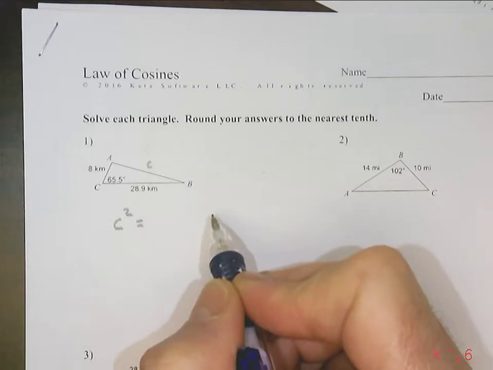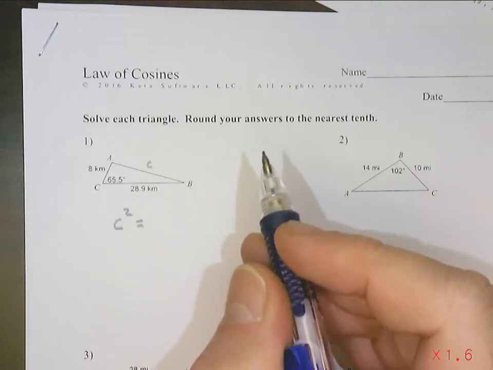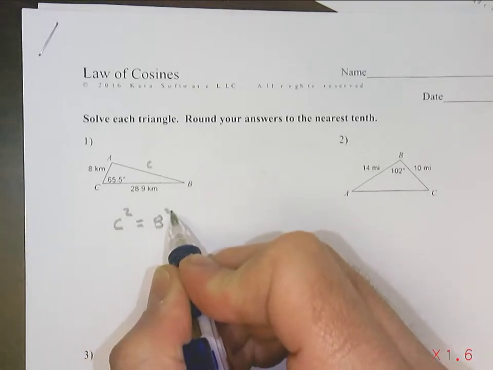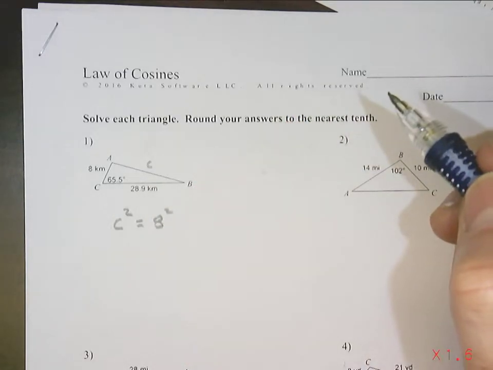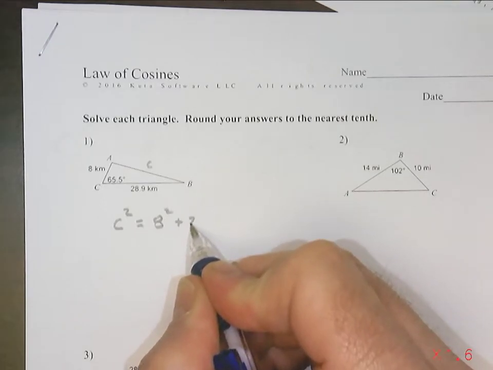So since that's the side that I'm trying to find, that goes first in my formula, c squared. A and B represent the two legs that are given to you. These two legs here will be placed in the formula, and it doesn't matter how they're placed. I could have written the 28.9 squared first. I wrote the 8, and that's okay. Both of these are interchangeable.